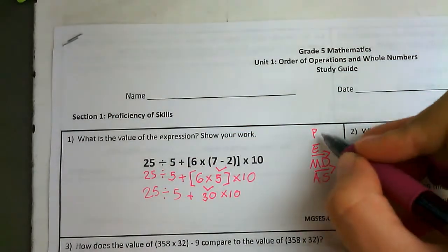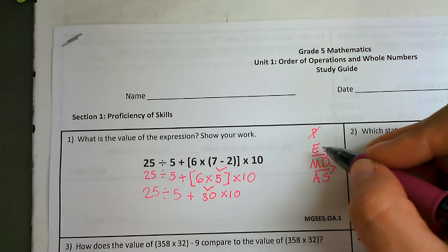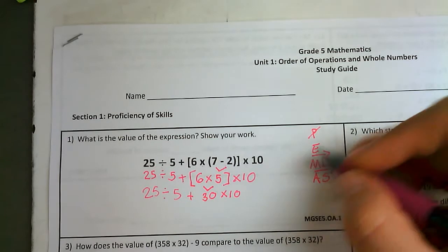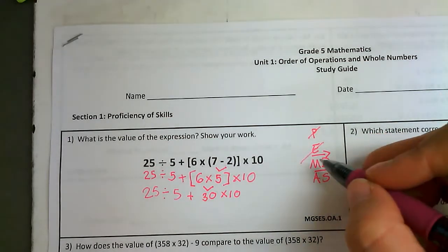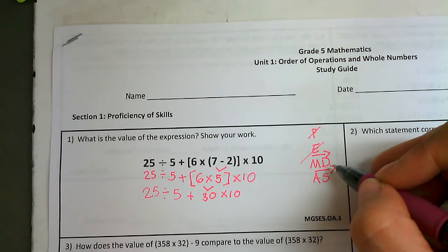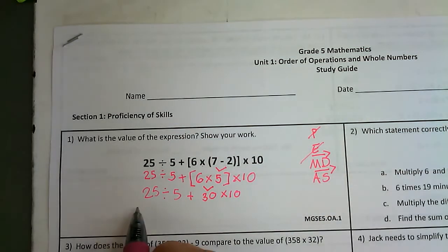I don't have any more parentheses. I'm going to go ahead and cross that out. I move on to exponents. Come right next in line. Well, you know the song. There aren't any exponents, so either way, we cross that out. All right, now we're going to go to multiplication and division next. And again, that's from left to right. So I'm going to start on the left, and whatever I come to first is what I solve first.